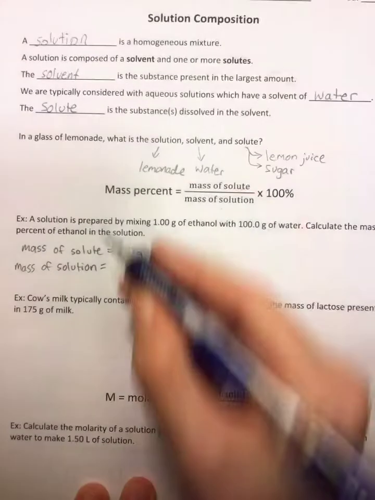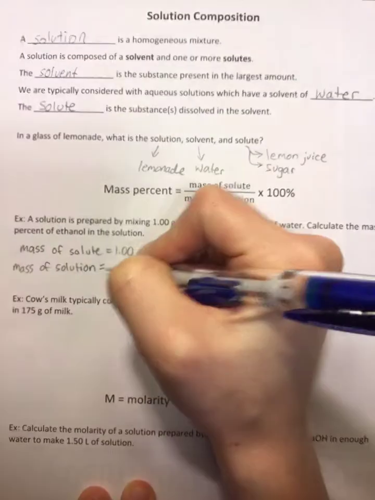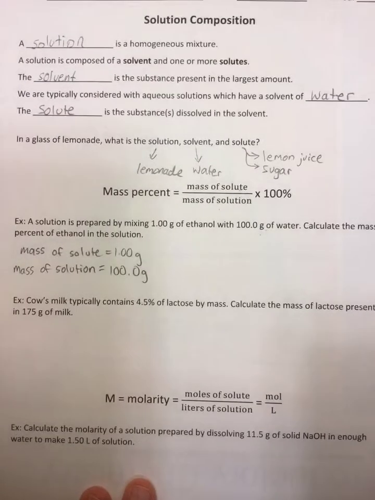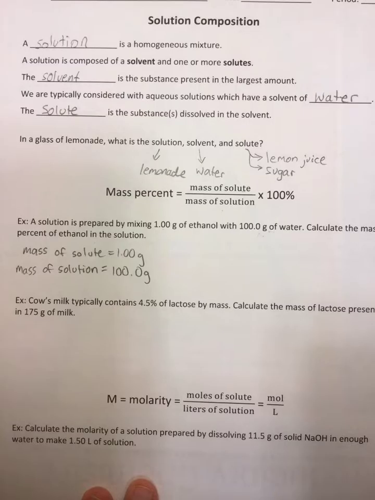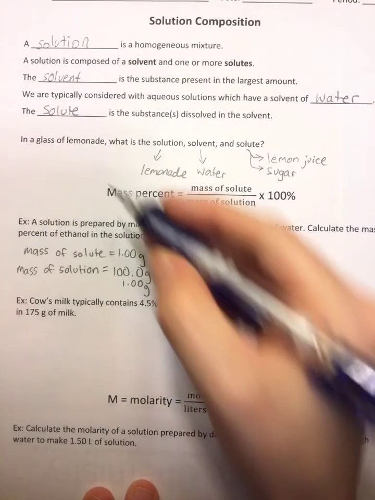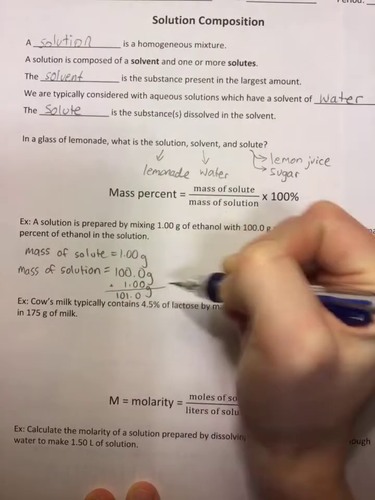So if you just went down right here and said, oh, well, the other number is 100, so that means I've got 100 grams of solution. That's not true. I have 100 grams of solvent, but I also have 1 gram of solute in this solution. So I need to add those together. And it ends up being 101 grams of solution.